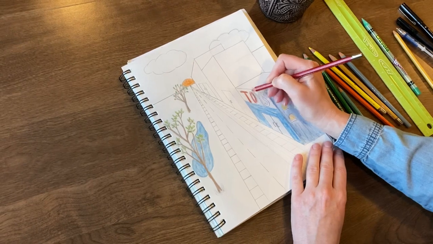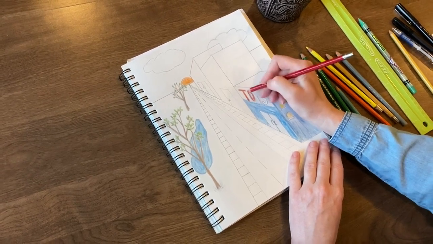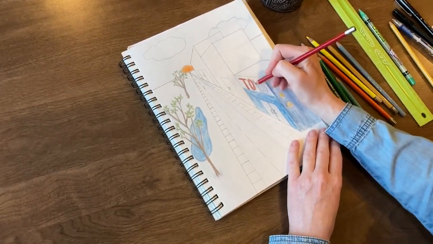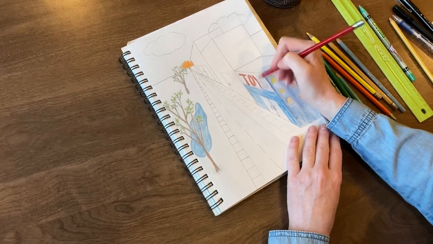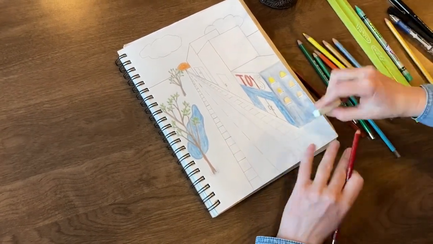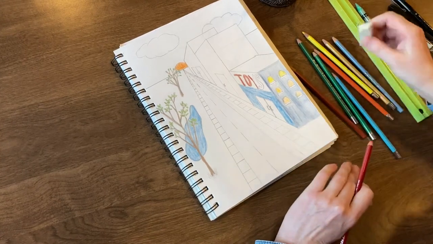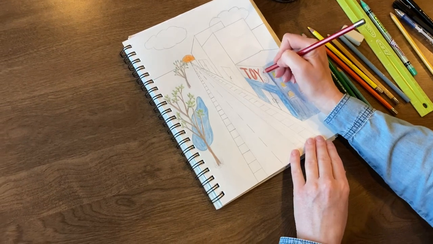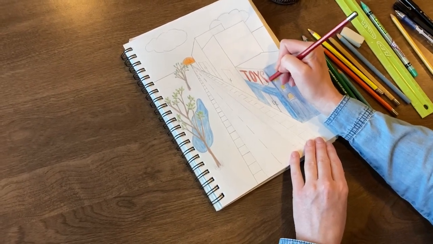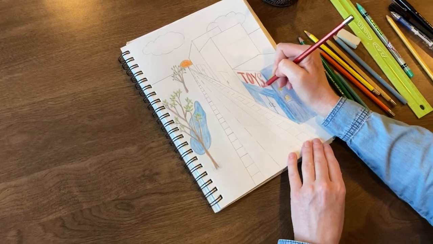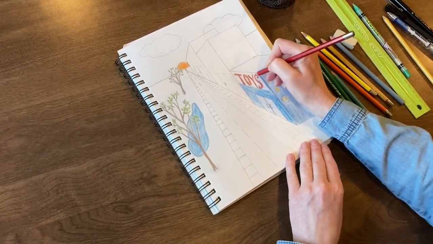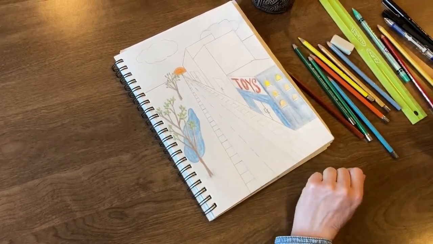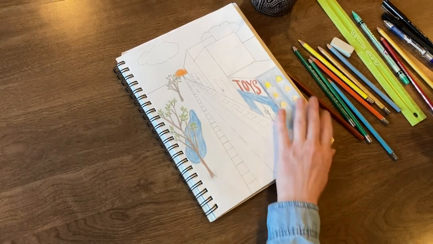Colored pencils will erase a little bit. They don't erase as well as a regular pencil, but if you do accidentally color something outside the lines or where you didn't mean to color, your eraser will, like this little spot here, it will get rid of little things like that if you need to do that. And then maybe your doors could be a contrasting color also, or whatever color you would like.